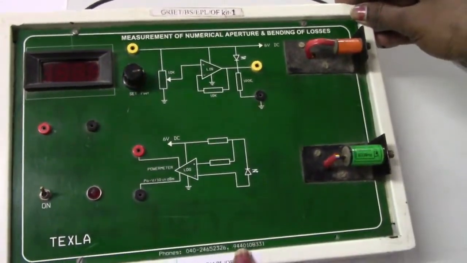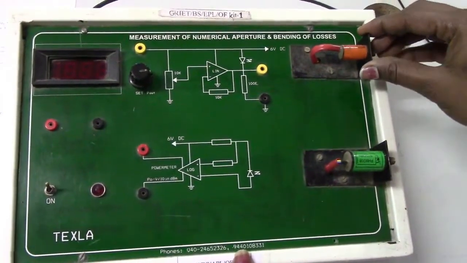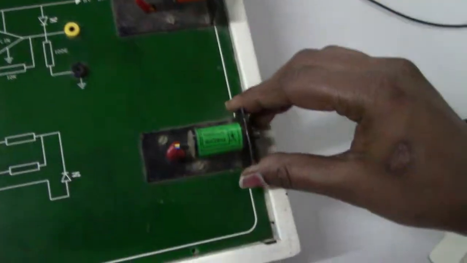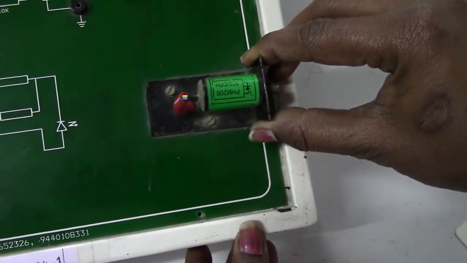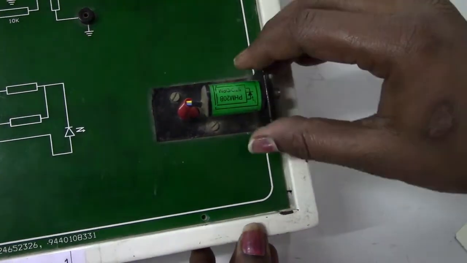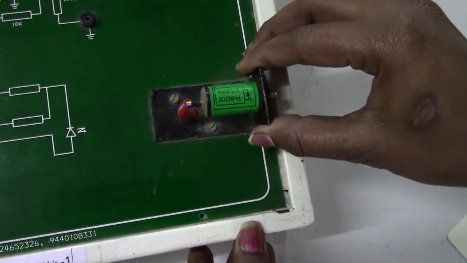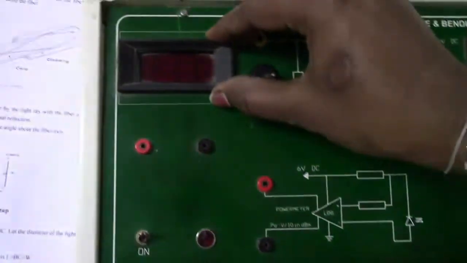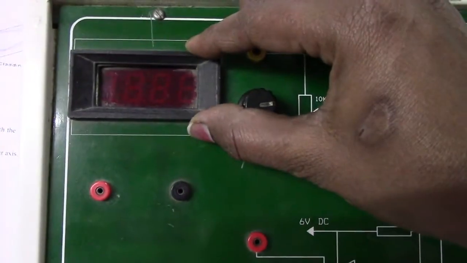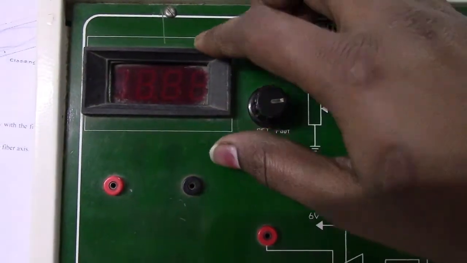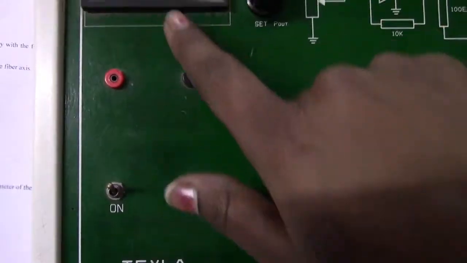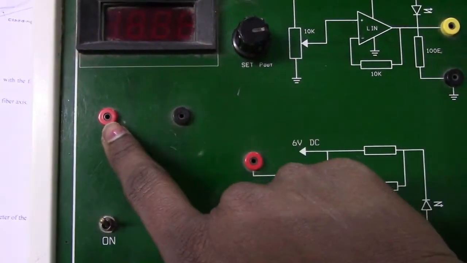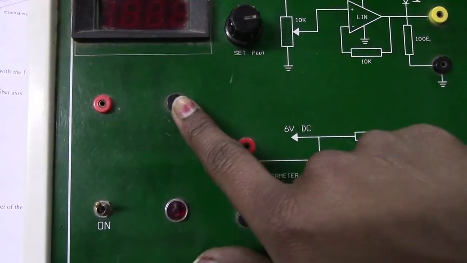trainer board which consists of an LED which is our light source, and we have a photo detector which is used to detect the light intensity and it converts into its equivalent optical power form. And to measure that optical power, we have the digital optical power meter here, and these are the terminals of our digital optical power meter. Red indicates positive, black indicates negative.